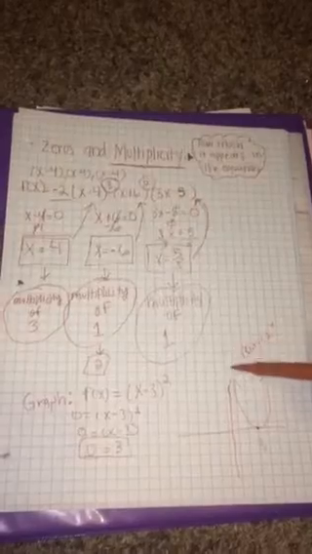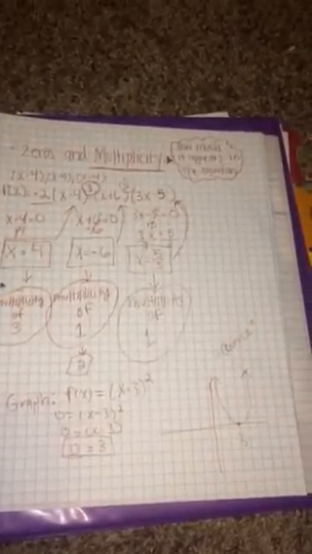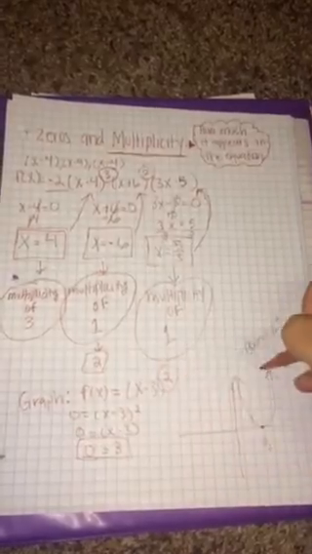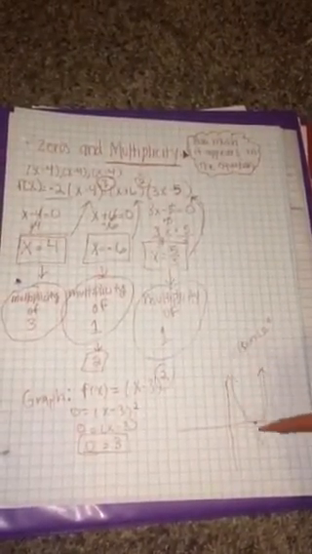Like when it's coming down, it bounces up. So because of that squared, we have a multiplicity of 2, because it comes down but it bounces up, so it's like 1, 2, because it bounces because of the square. And that's what that means when we have multiplicity.